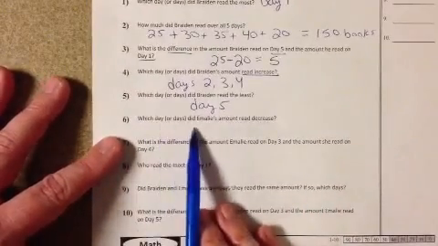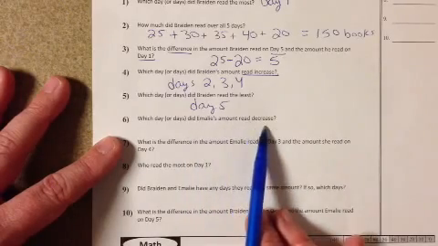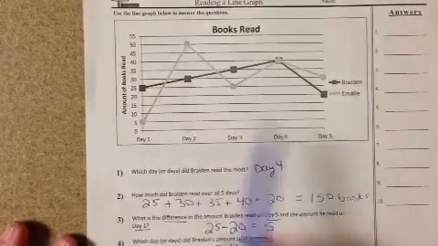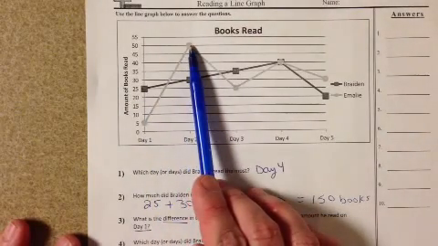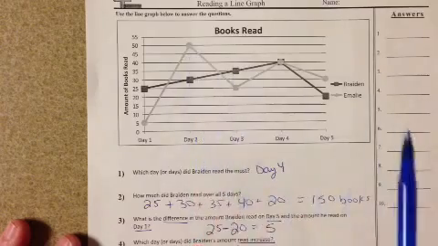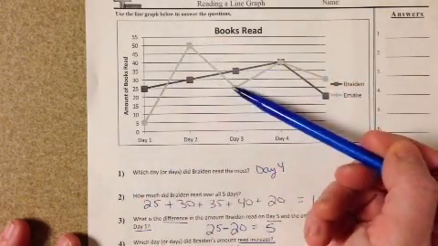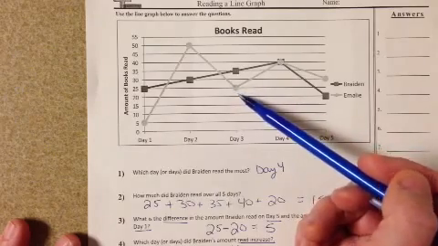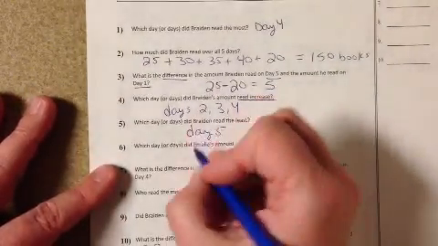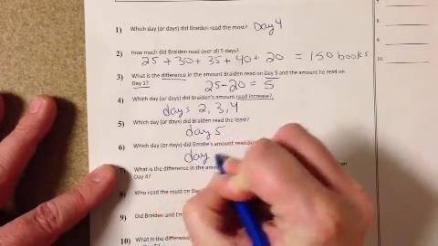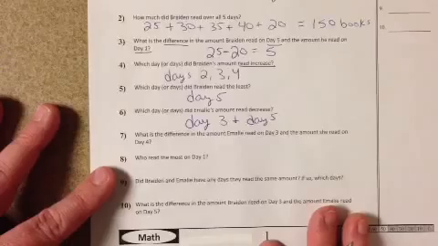And then which day or days did Emily's amount read decrease? Well, Emily's got the lighter color line. We want to know when it decreased. Well, it decreased on day 3 here, it went down. And it decreased on day 5 here, it went down. So it sloped down on day 3 and day 5.